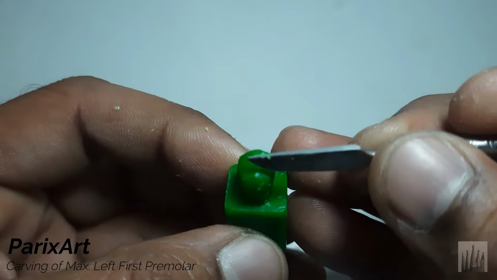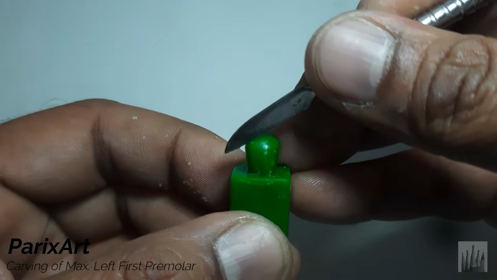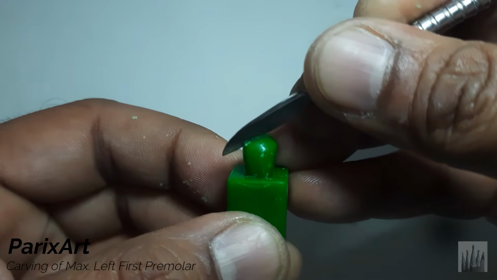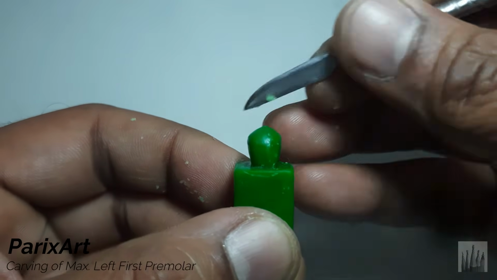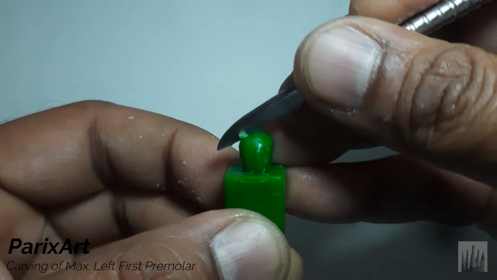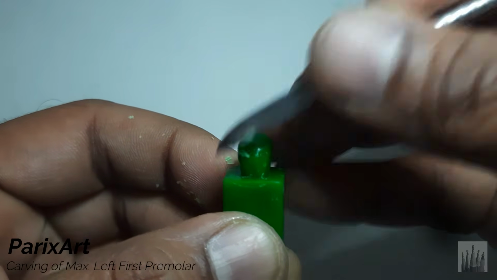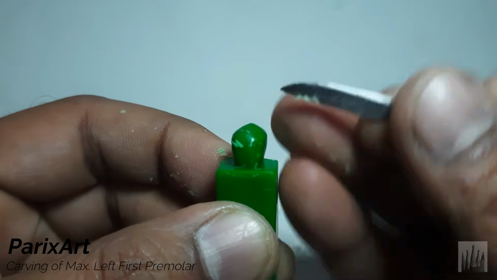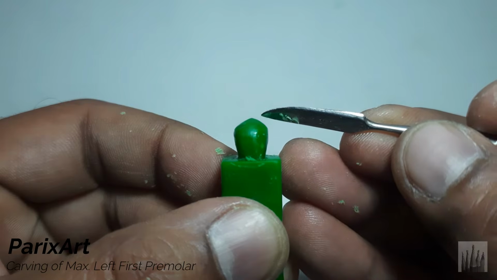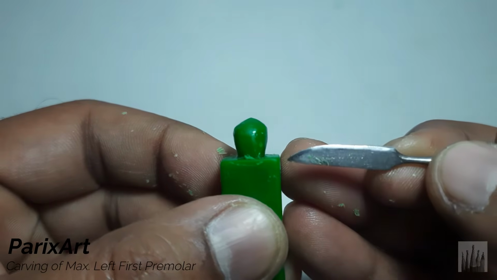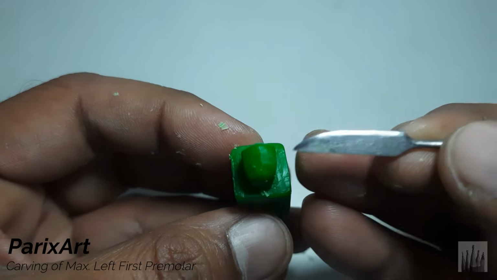You can observe the height of lingual cusp ridge. We'll lower it a bit more. You can see the level of buccal and lingual aspects. It will be more appreciable when the occlusal table will be carved.